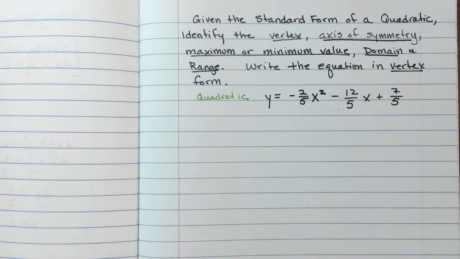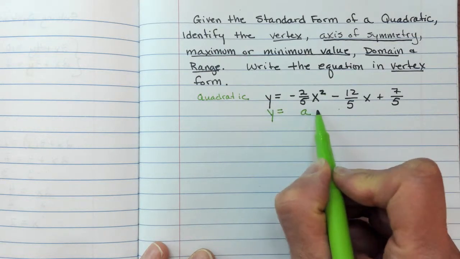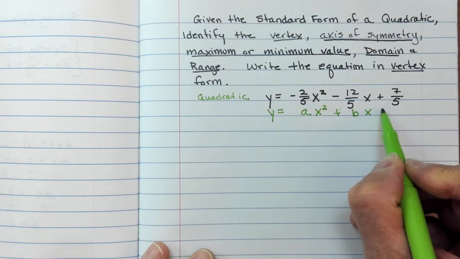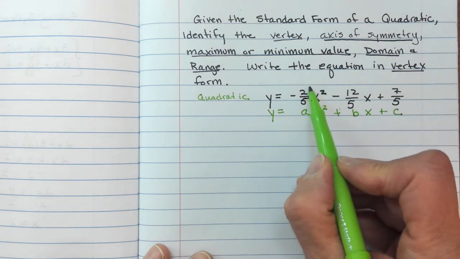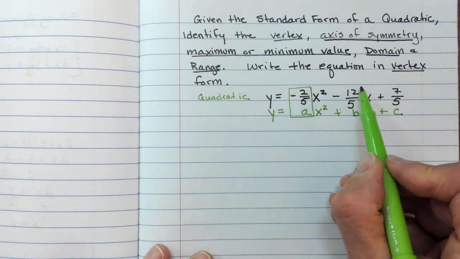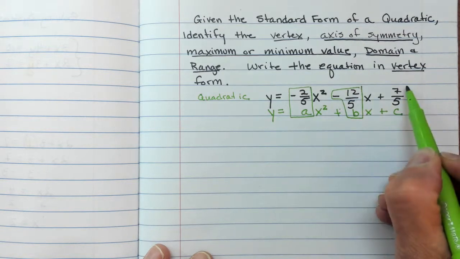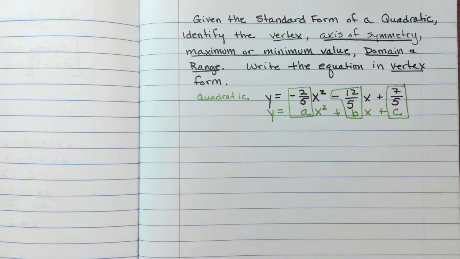And I know it's in standard form because standard form would be written like y equals ax squared plus bx plus c. So we can clearly see that our a is negative 2/5, our b is negative 12/5, and our c is a positive 7/5. So I intentionally did this problem because it has fractions and it looks scary, but it's really not.